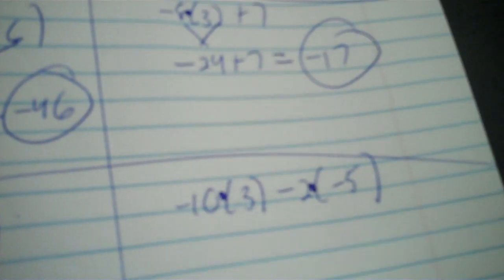Okay, next one. We've got negative 10(3) - 2(negative 5). So you got a number in front of that parentheses? Yes, you do. How about in front of that one? Yes, you do. Okay, so those are both times. So we take negative times a positive is a negative, that's 30, and then plus. Now, when that number has a minus in front of it, the first number, we make that plus negative. It's a negative times a negative. That's going to be 10. So then I take negative 30 plus 10 is negative 20.